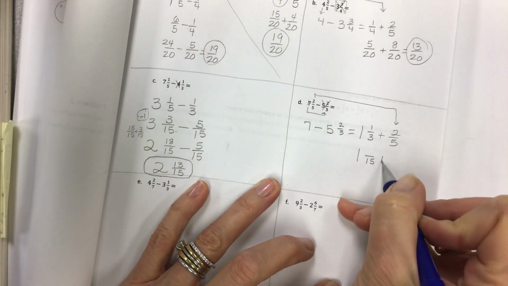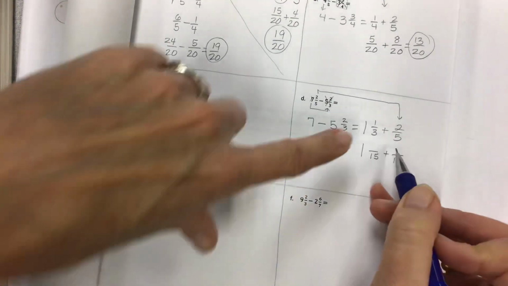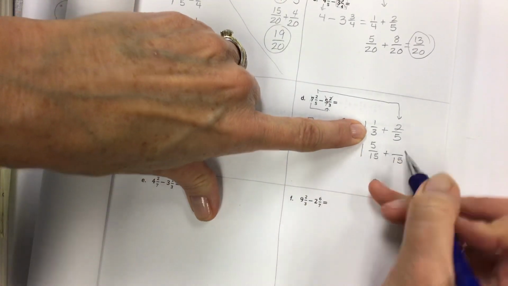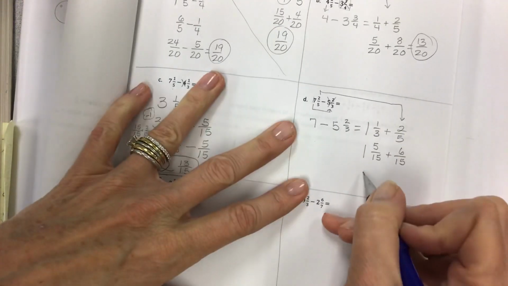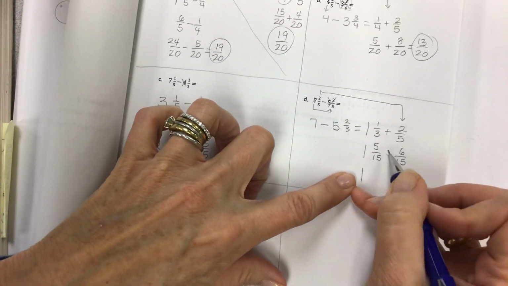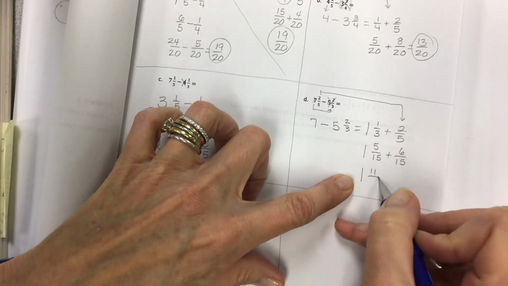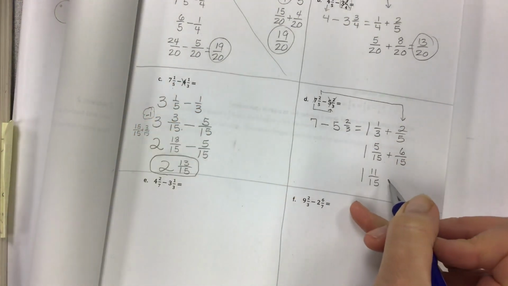I need 15ths, must have a common denominator. 5 is the scale factor. 3 is the scale factor for this one, so 3 times 2 is 6. Add, bring down the 1, and add the numerators, and you get 1 and 11/15.